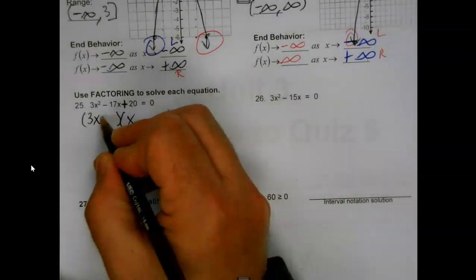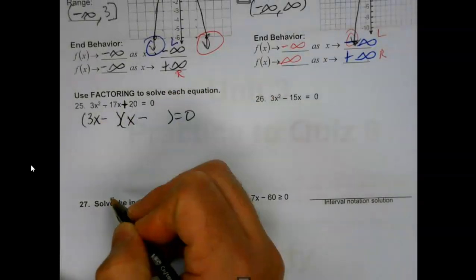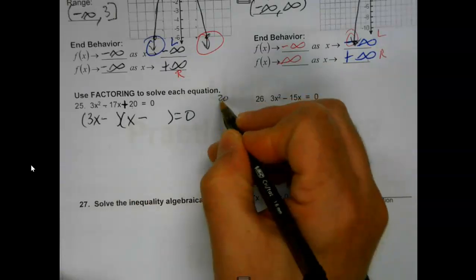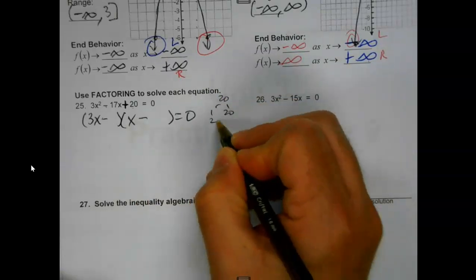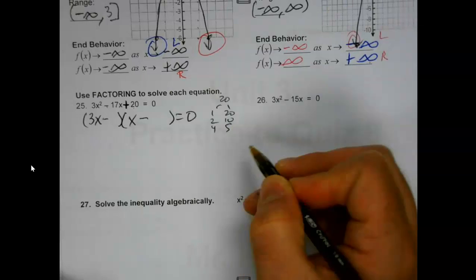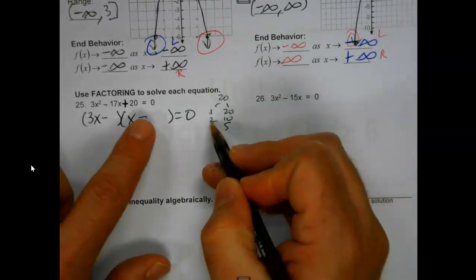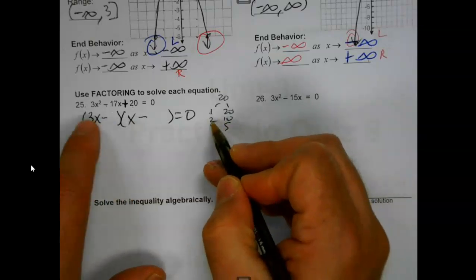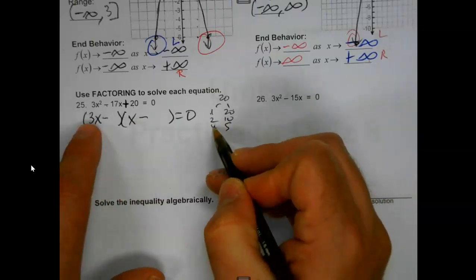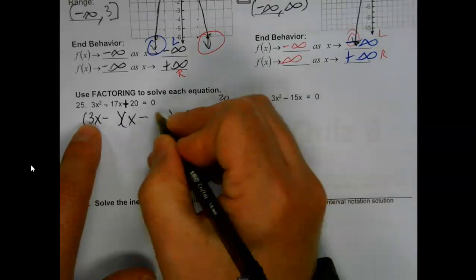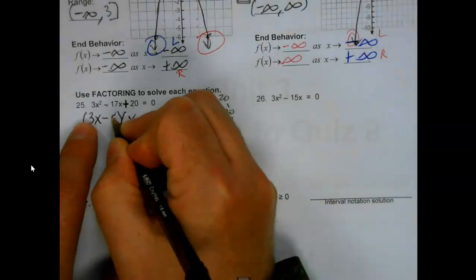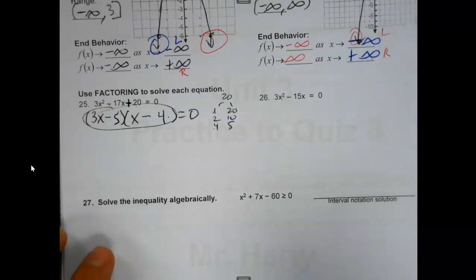So plus means these are both going to be negative. So I need two numbers that multiply to get me here. Let's see. No, 2 and 30, and 2, 6 and 10, no. 12 and 5, ooh, 12 and 5.